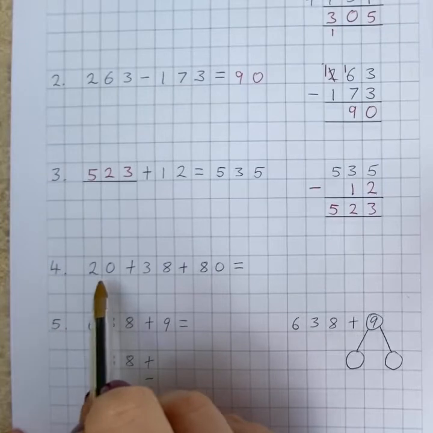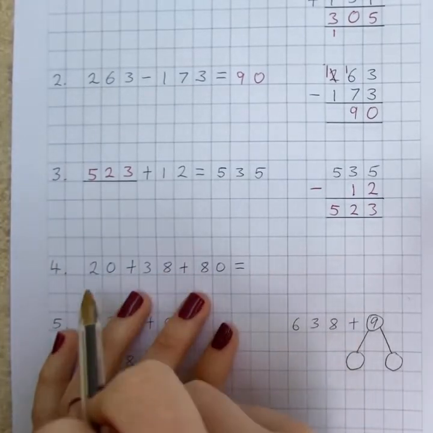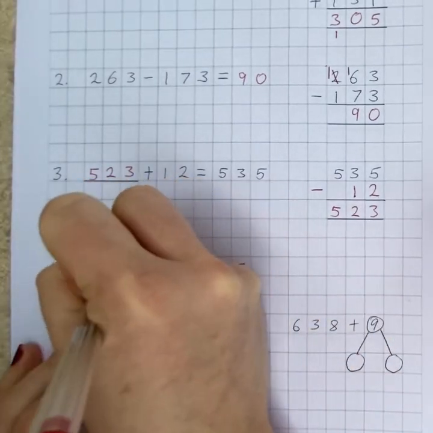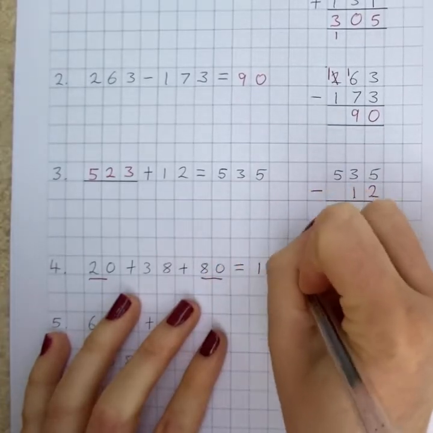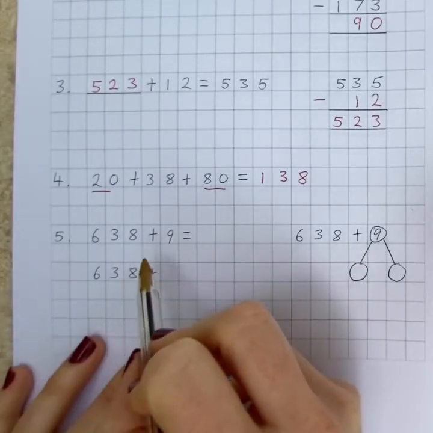Number 4, we have 20, add 38, add 80. So let's look at what we have. We have 20 and 80 today, complements to 100. Add 38 is 138. Number 5, 638 add 9.